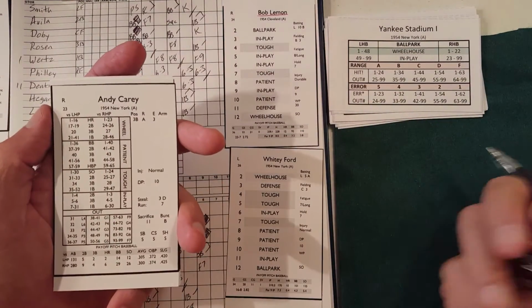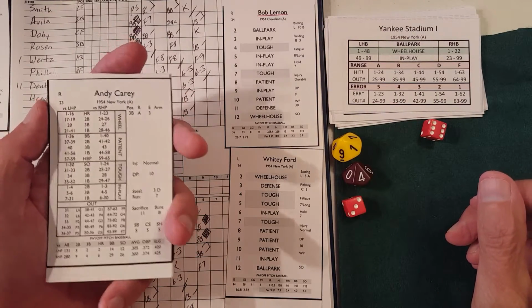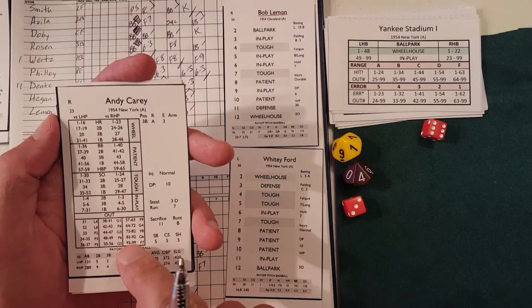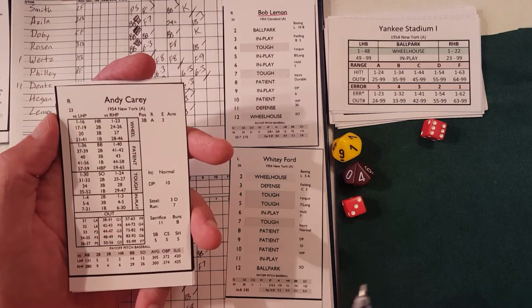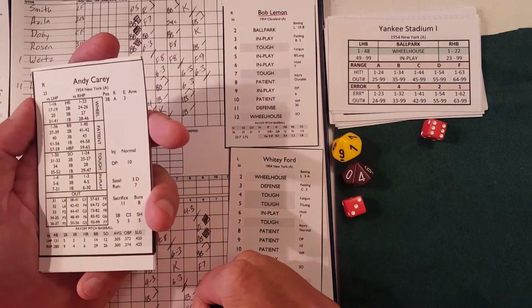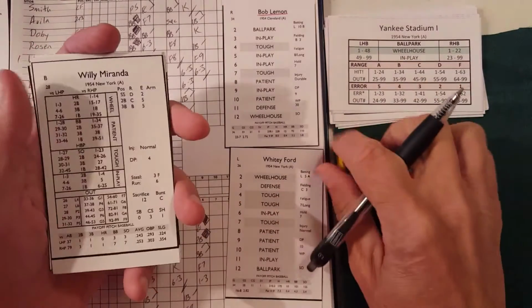So 1 away, a man on third. Brings up Andy Carey, a 9. In play, 41. Again, out of the category, and it's a ground out to the pitcher. So it's a 1-3. Runner will have to hold.